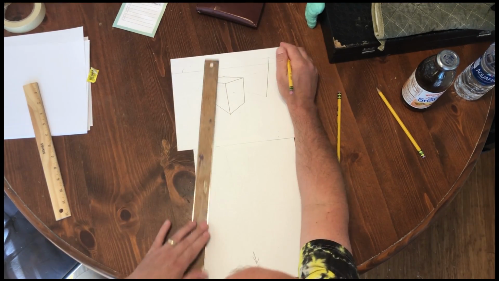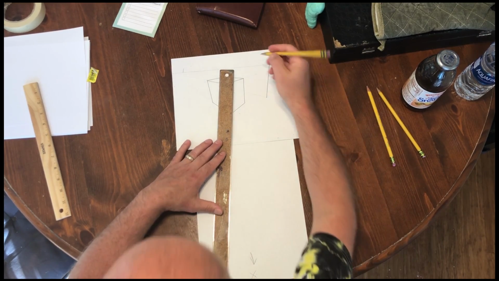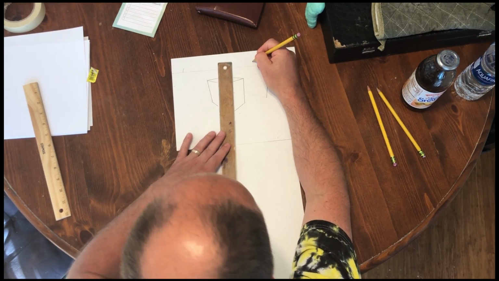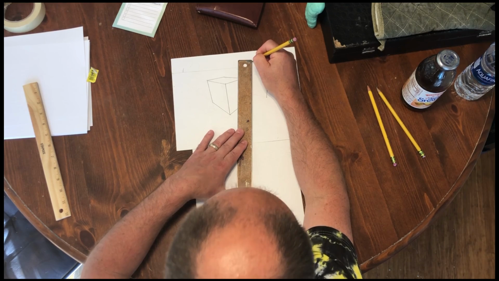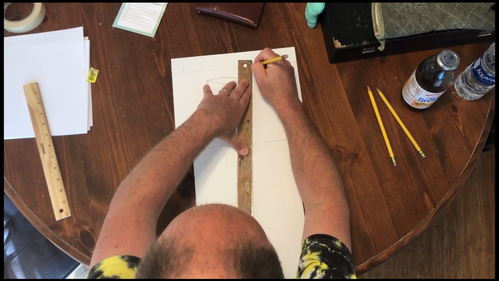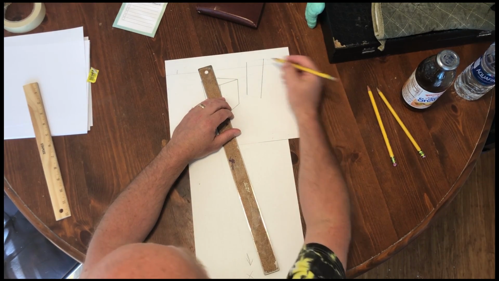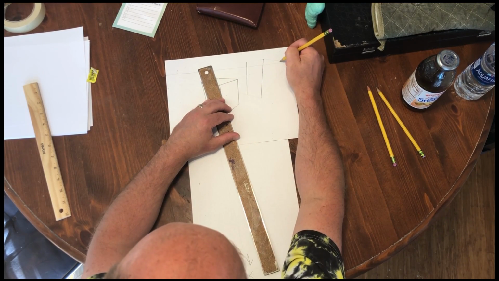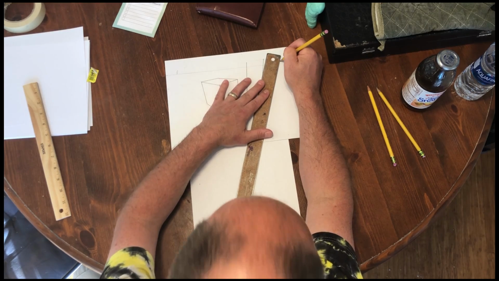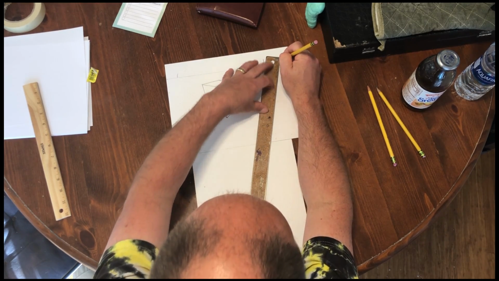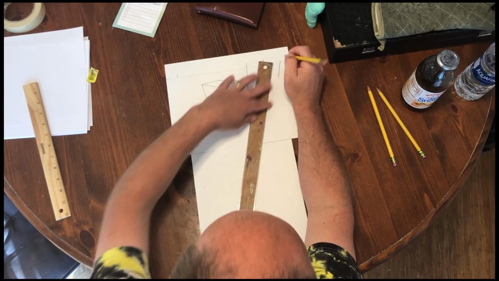And then I'm going to switch to the soft lead because I know where this line is going to begin and stop, because it's going to go from this vanishing line to that vanishing line, and then over here, same deal. I know where it's going to begin, and I know where it's going to stop.